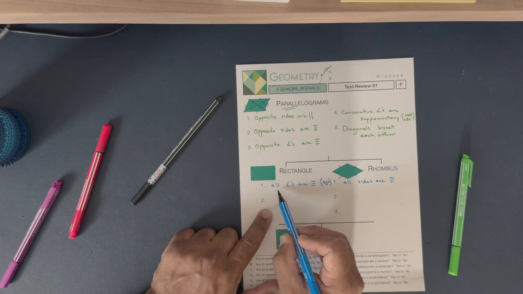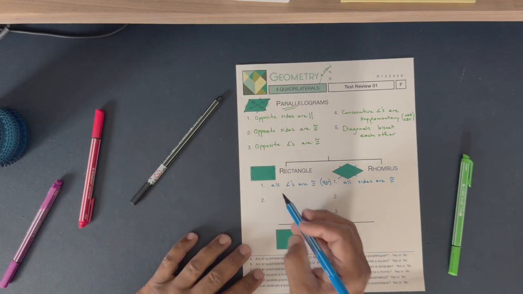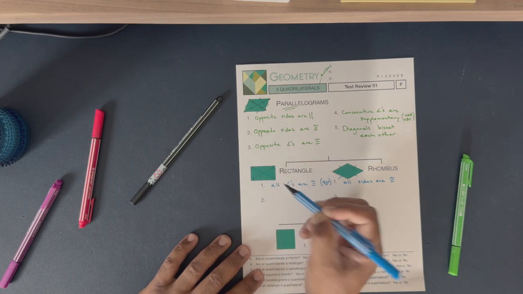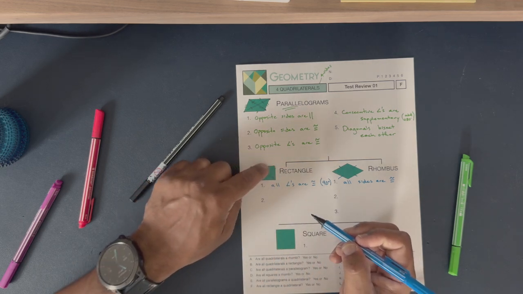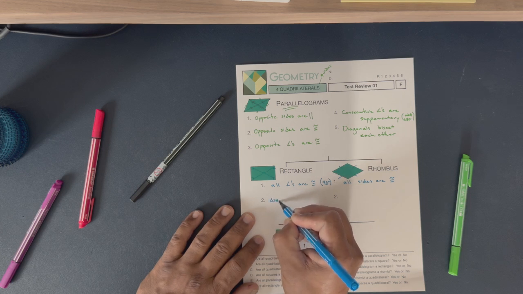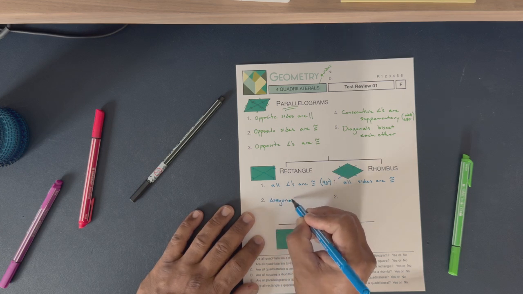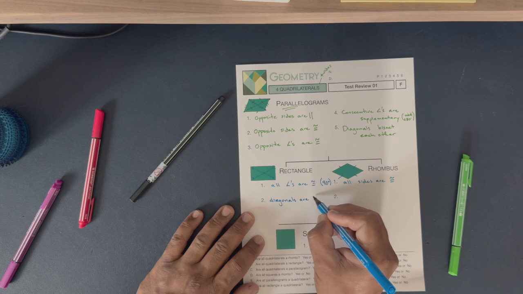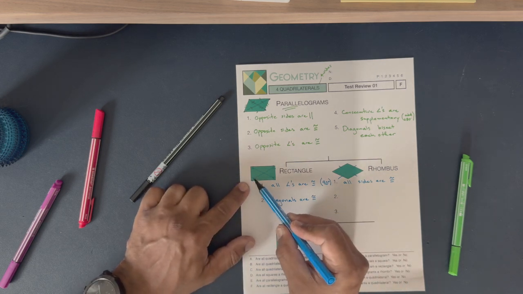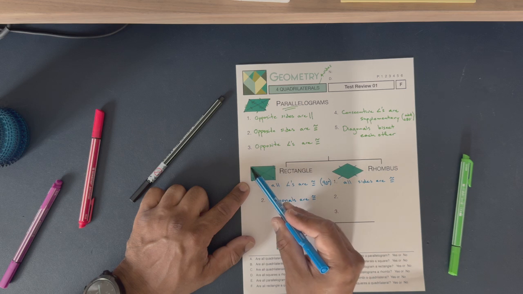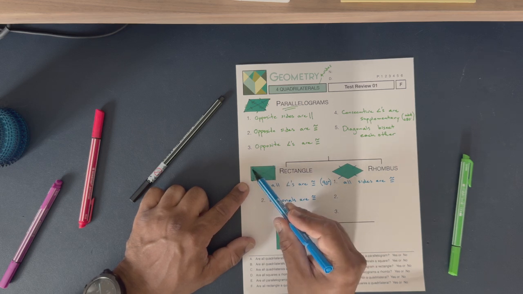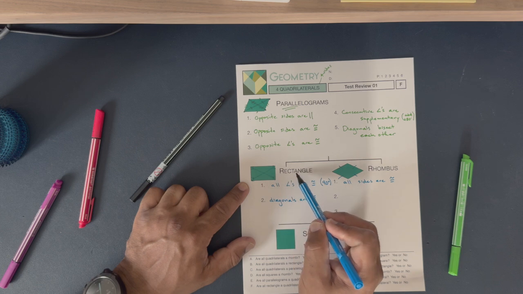So rectangle, to finish it off, what else do we know? Well, we have these diagonals. This is used a lot in construction. The diagonals of a rectangle are congruent. In other words, you can measure across from the angle of something, like say a table, across and across. If they're exactly the same, then you know that these are right angles because it's a rectangle.